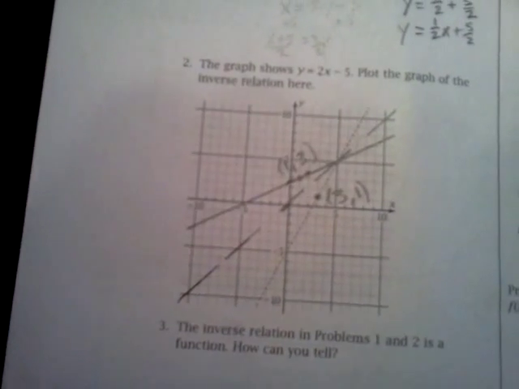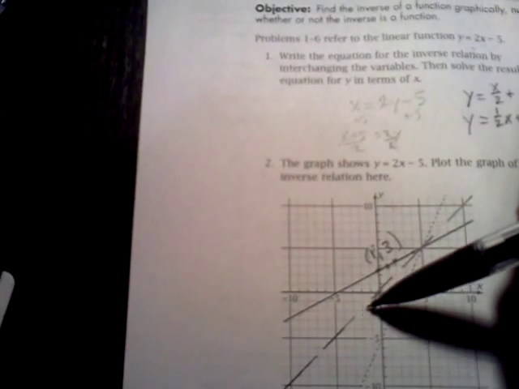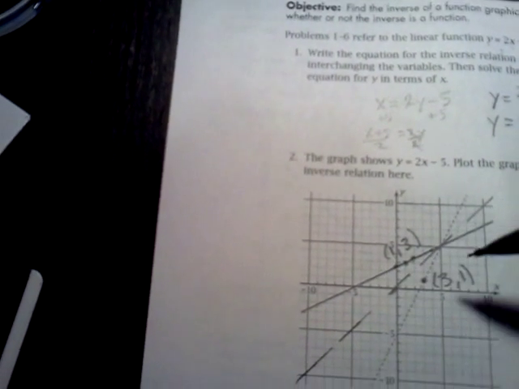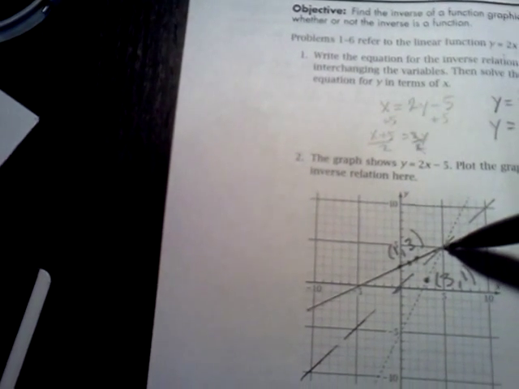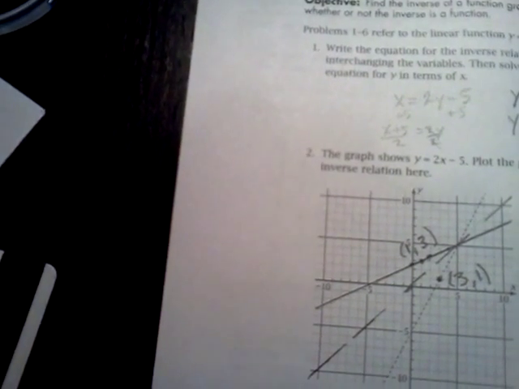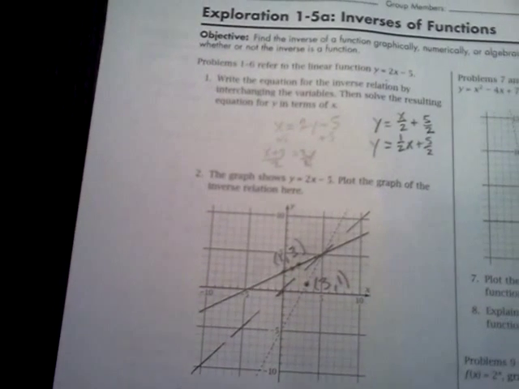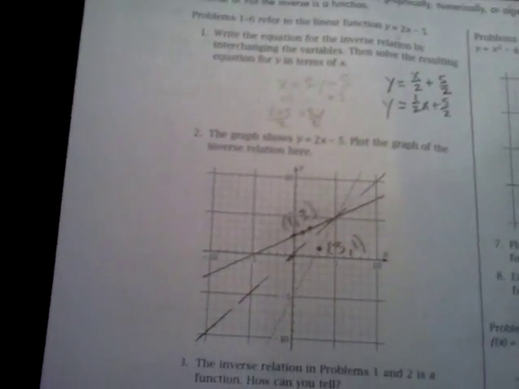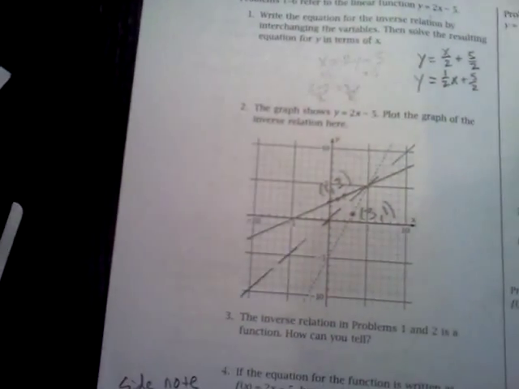And so what other people had noticed about the graph was that it cut the distance between the two lines in half, and that it also intersected the same point there. And the most important thing to notice is that it's a reflection across that line.